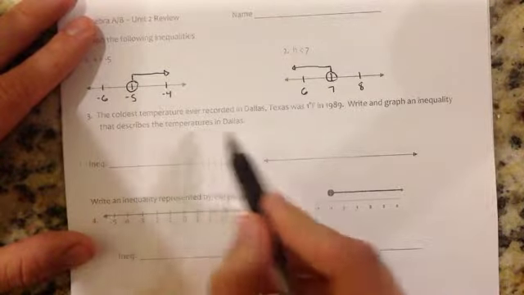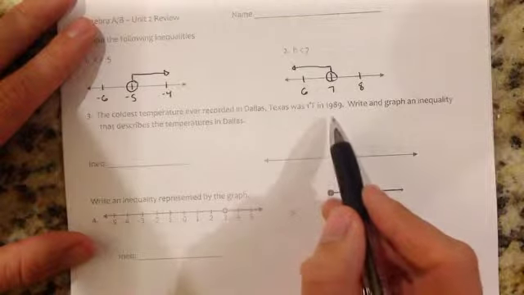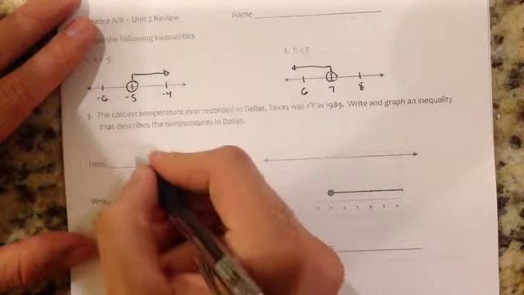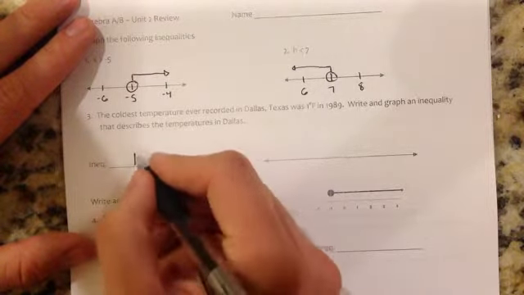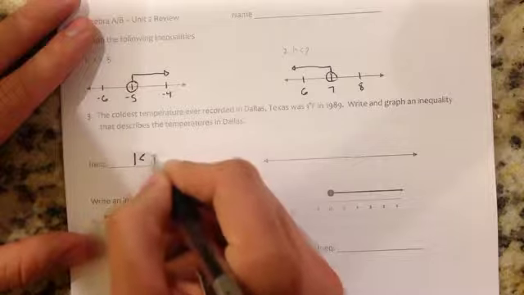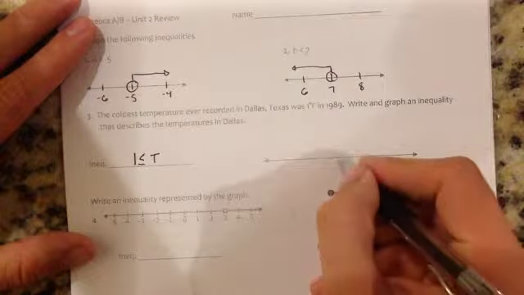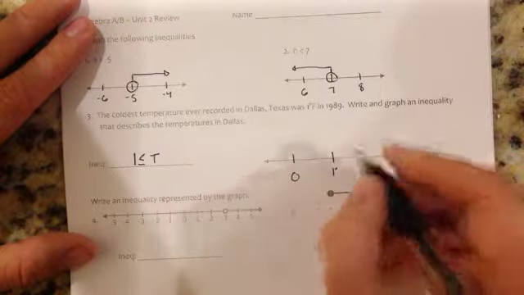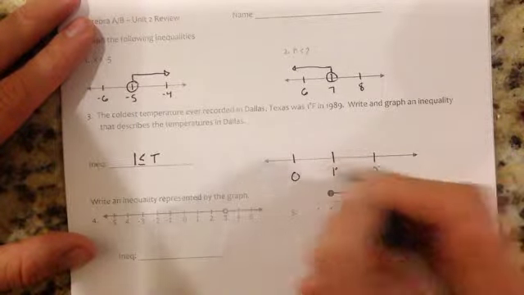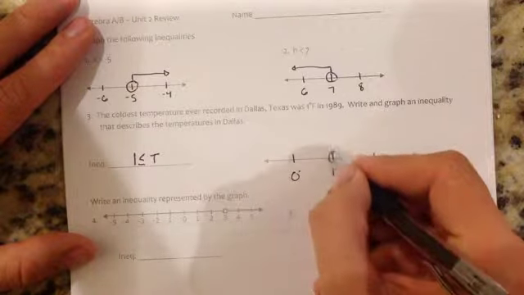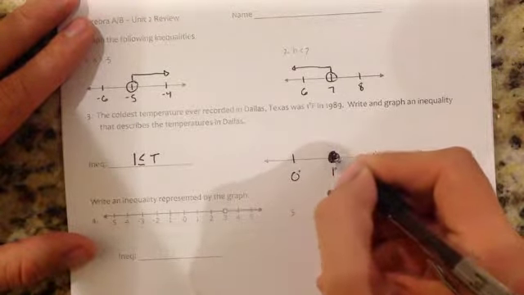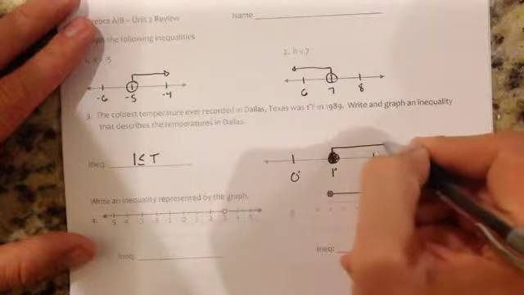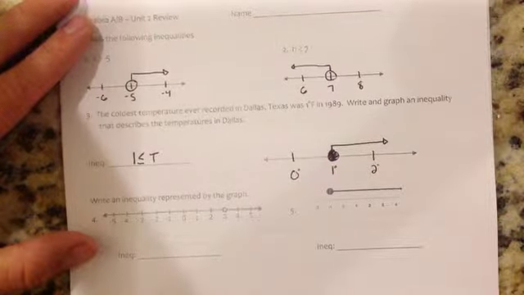This one, coldest temperature ever recorded in Dallas was 1 degree Fahrenheit, 1989. Write and graph an inequality that describes temperatures of Dallas. Well, 1 was the lowest. So all of my temperatures need to be greater than or equal to 1 because it was 1 degree in 1989. So the way I set this up, I've got 1 degree. It's my boundary. It was equal to 1 degree in 1989, so it's filled in because you can be equal to 1. And then we head towards the larger numbers.